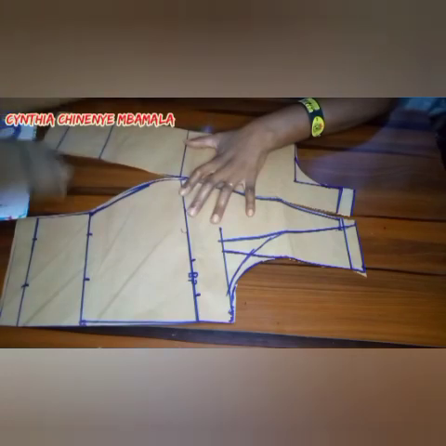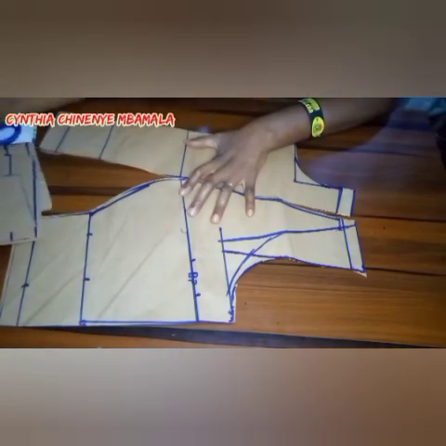We used the bustier as we manipulated the darts for the front, and then the back we did a basic shoulder dart.